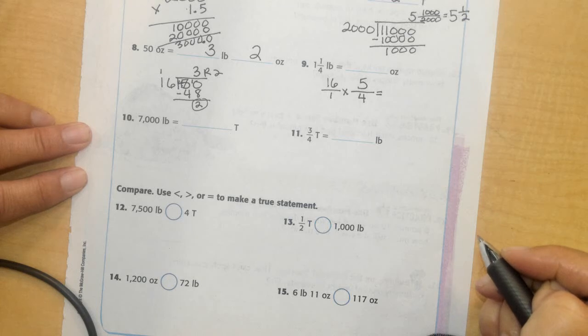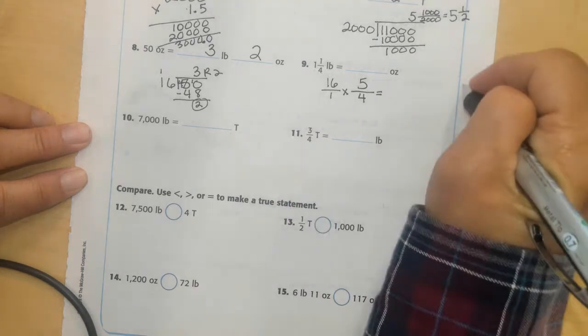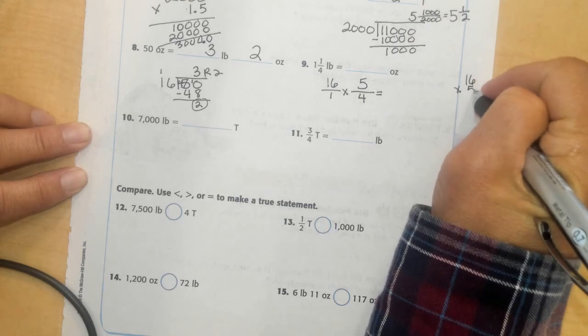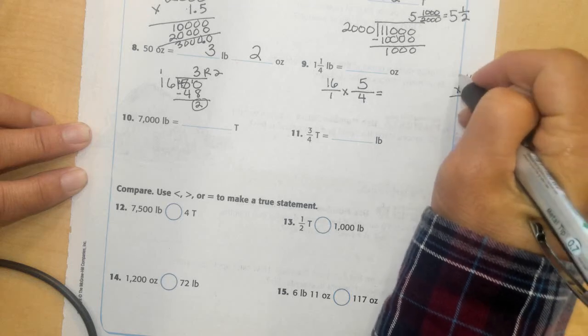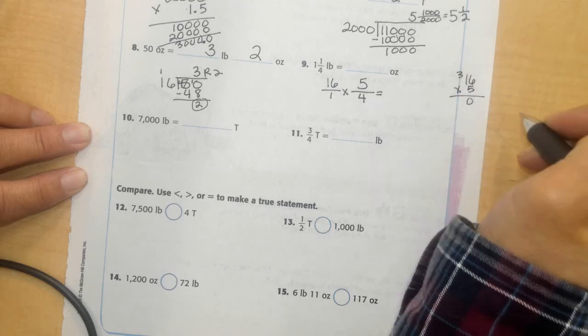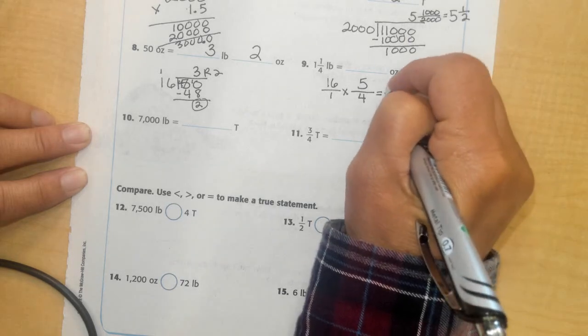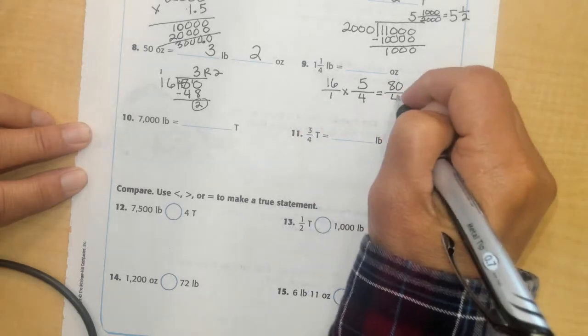And I'm just going to multiply it out. So 16 times 5, right? We've done it a bunch of times. 16 times 5 is 80, but let's try it. 16 times 5. So 6 times 5 is 30. Put my 0, carry my 3. 5 times 1 is 5, plus 3 is 8, so 80. So I know my top numerator is going to be 80. My denominator is going to be 1 times 4, which is 4.